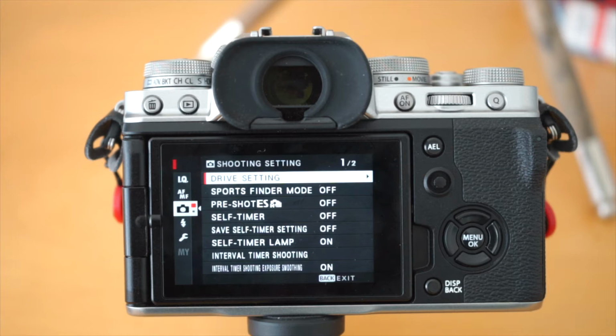Shooting will also stop, obviously, if your memory card is full. So you want to make sure that if you're shooting on a high-speed setting and your memory card is almost full, your camera will shoot into its internal buffer memory, and then it will transfer it over to your memory card. Sometimes if your card is almost full, those last remaining shots might not be transferred over to your memory card. So this is something to be aware of.